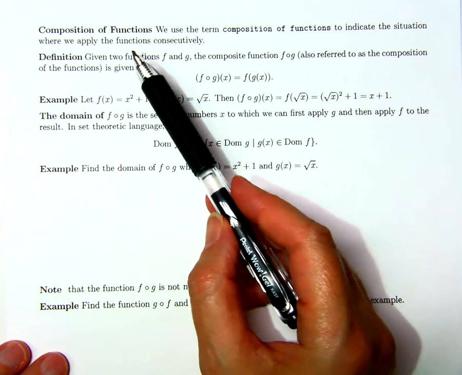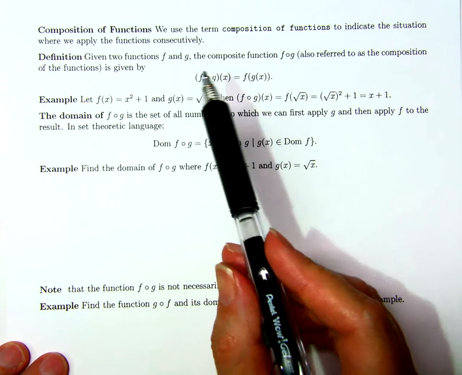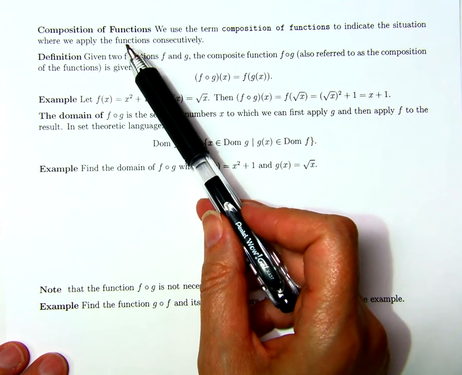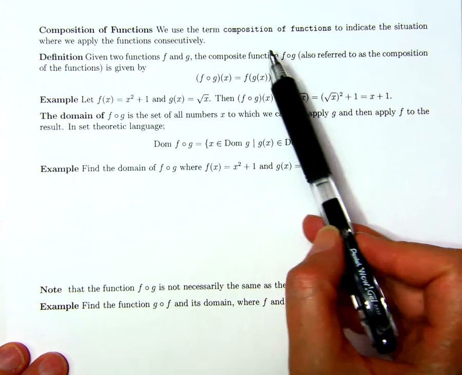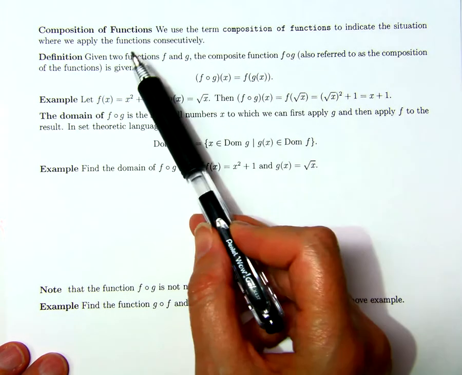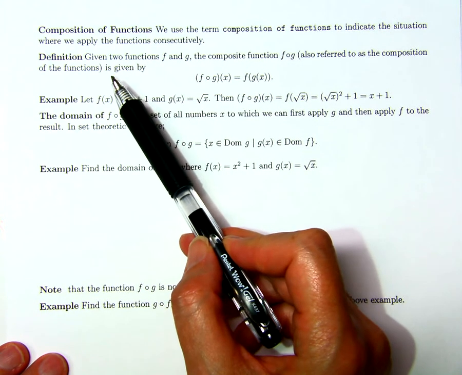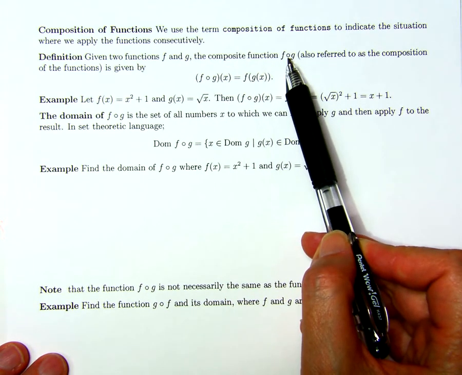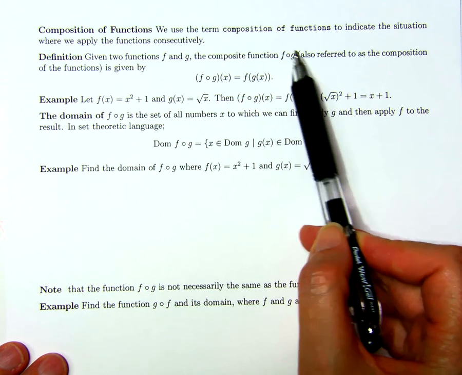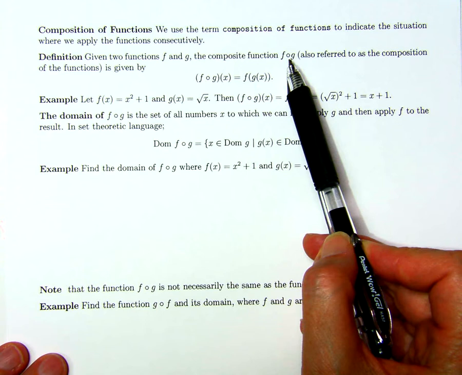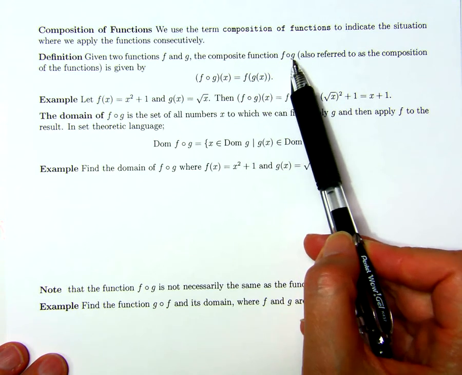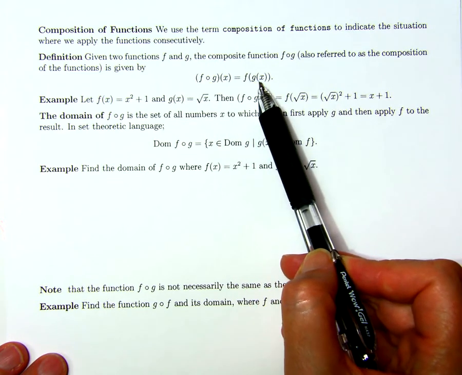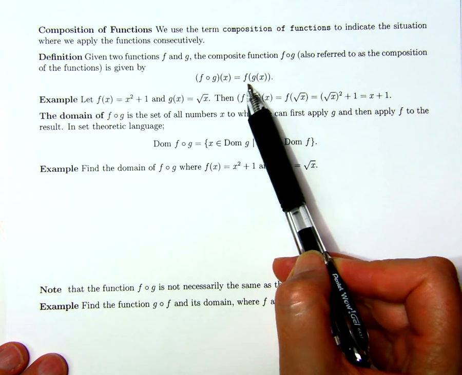We're going to look at composition of functions, which is the most difficult construction when we have two functions and we combine them to make a new function. So we use this term to indicate the situation where we apply the functions consecutively. Given two functions f and g, the composite f circle g is read as f after g, or the composition of f and g in that order. It is given by f after g of x is f of g of x. So first we apply g to x, and then we apply f to the result.